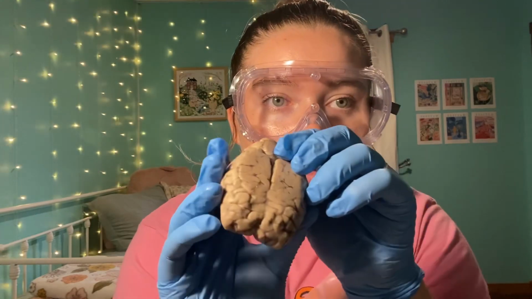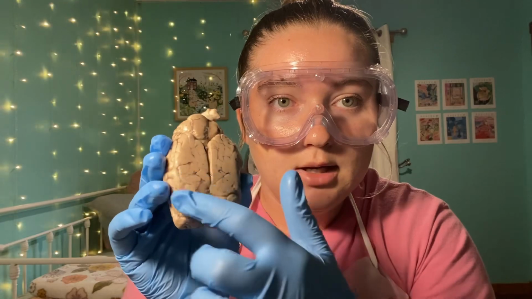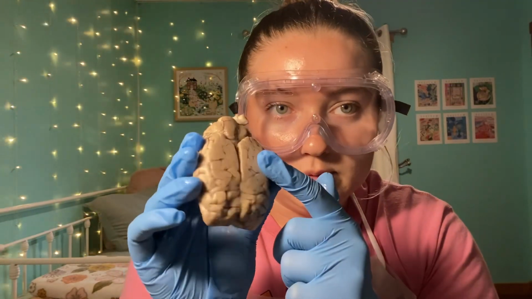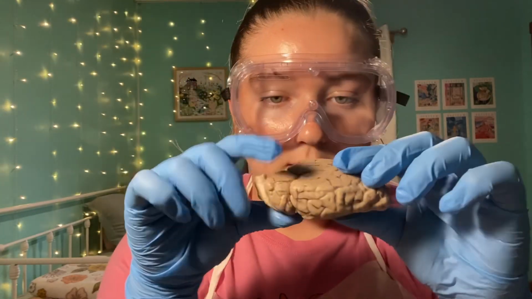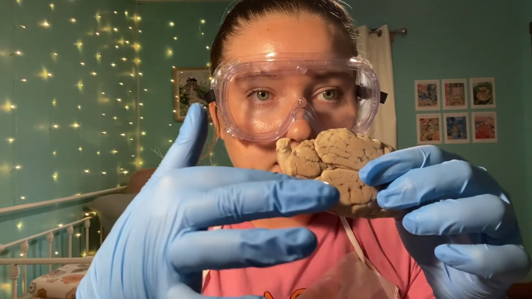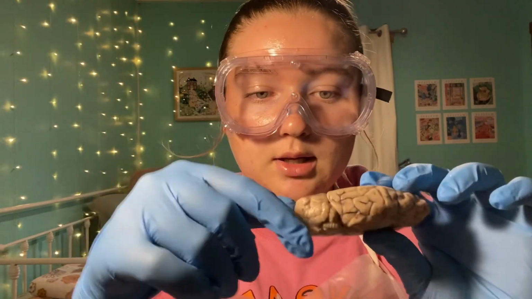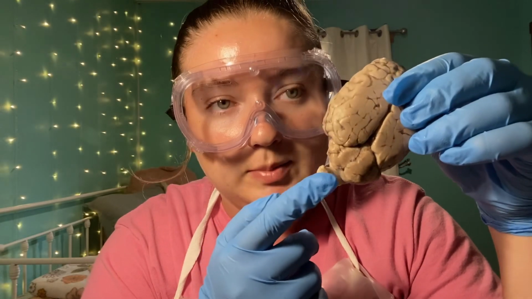And between those, the valleys, the ridges, everything in between on the cerebrum, that is the cerebral cortex. And going along with the fissures, right here between the cerebellum and the cerebrum, we have the transverse fissure. And at the very bottom, we have the spinal cord.